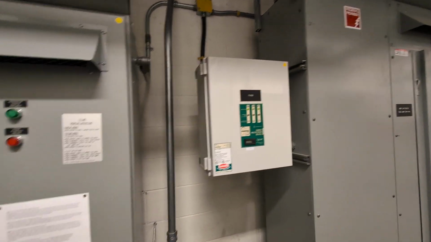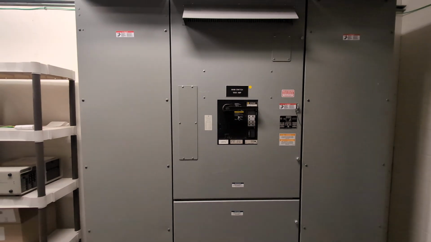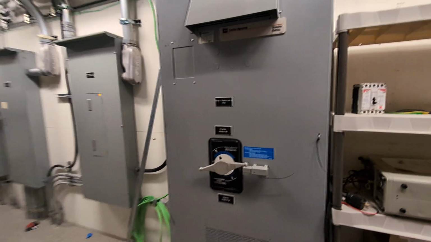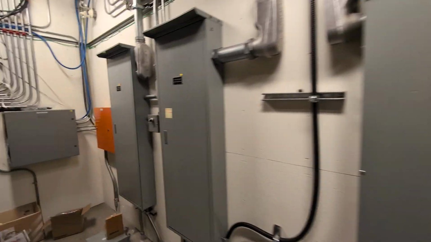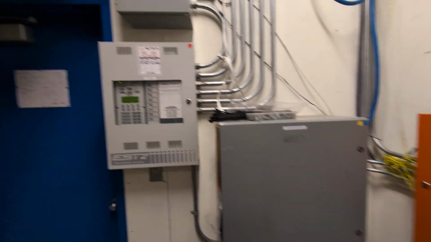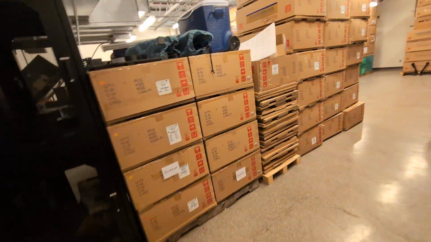TVSS to monitor spikes. Full facilities main switch. Manual transfer switch for the generator. And then just all of our individual panels. And then our building automation and control systems, fire control system, security alarms, things like that. All right, so that's all in here.